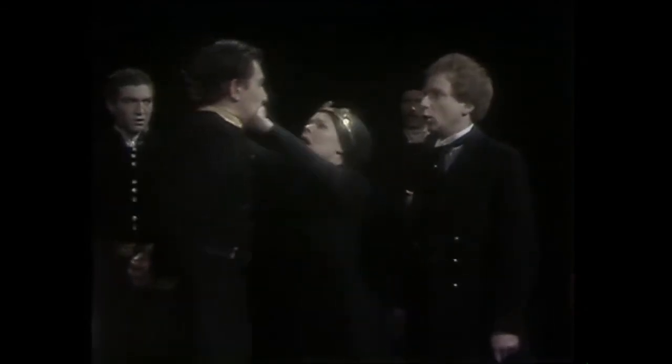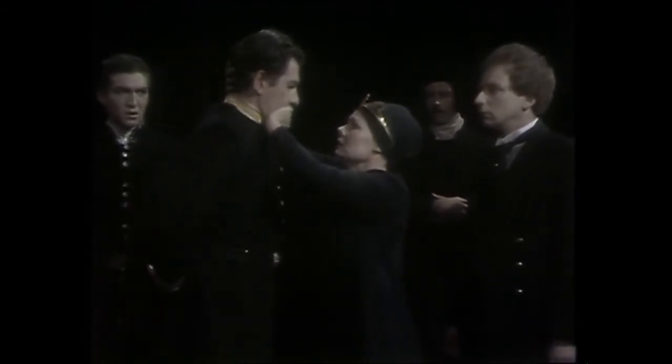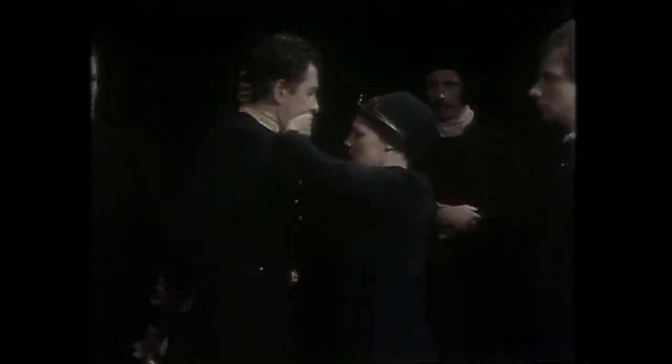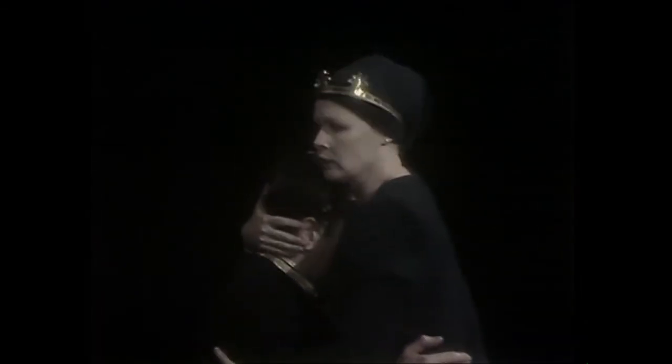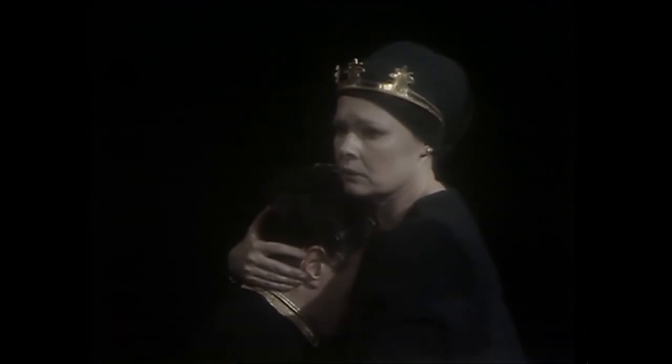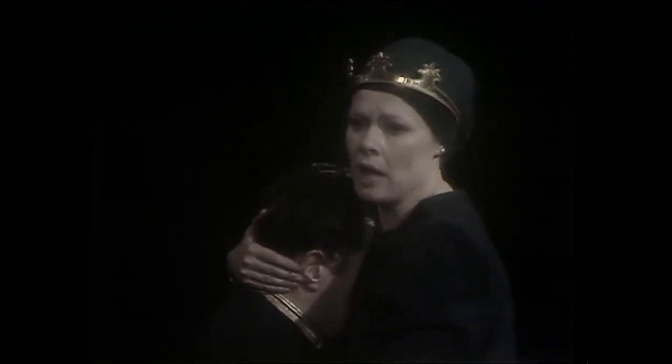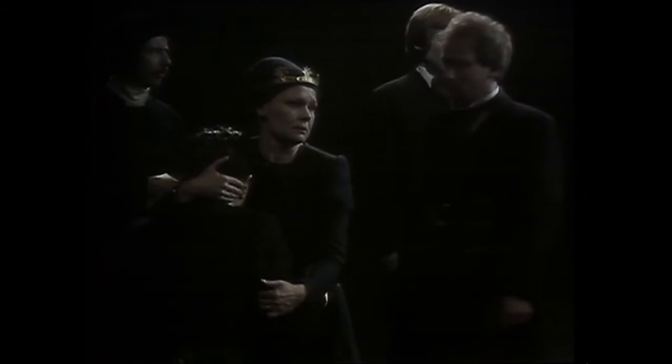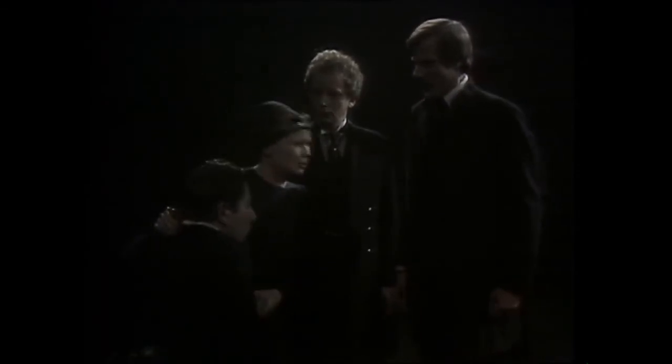What sights, my lord? I pray you, speak not. He grows worse and worse. Question enrages him. At once, good night. Stand not upon the order of your going, but go at once. Good night. And better health attend his majesty. A kind good night to all.